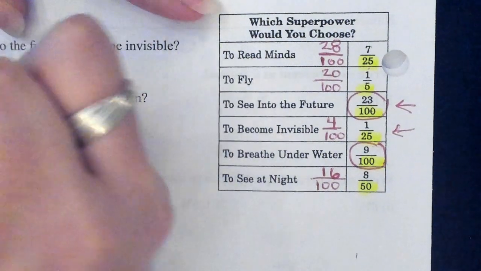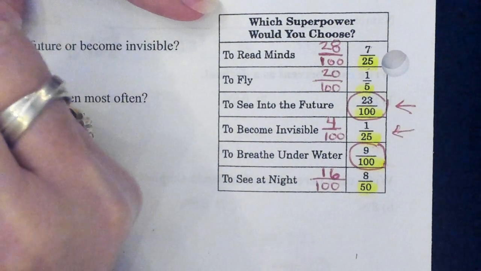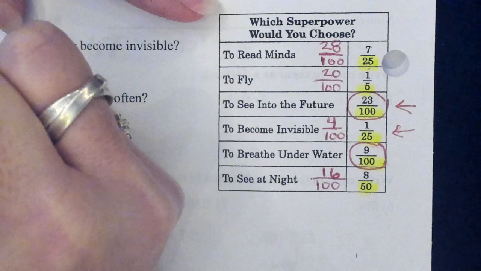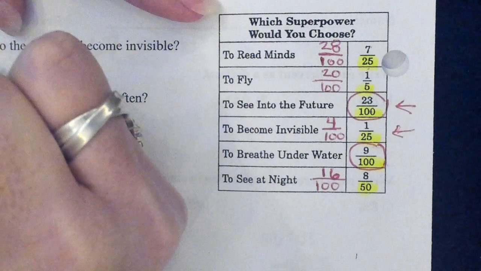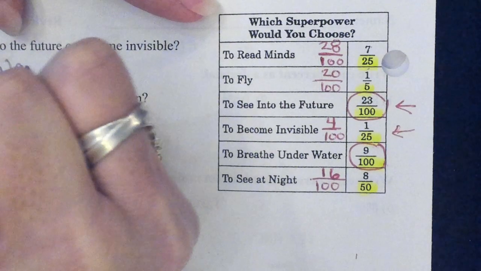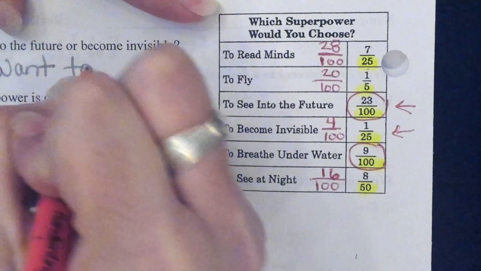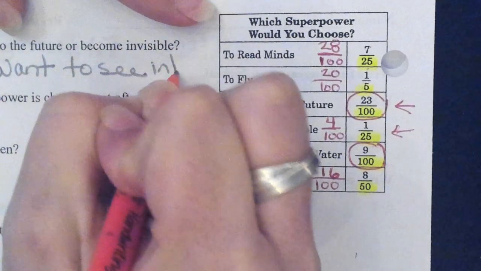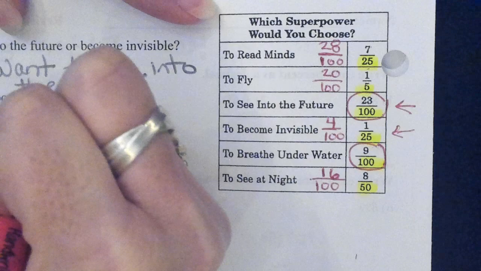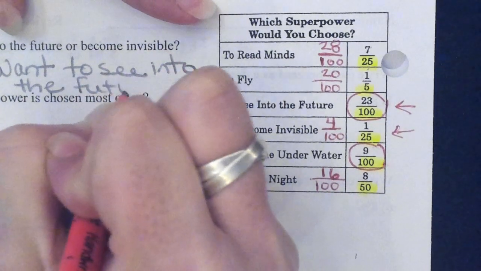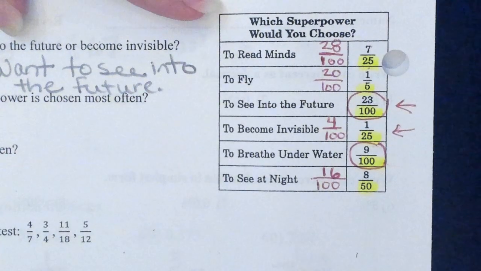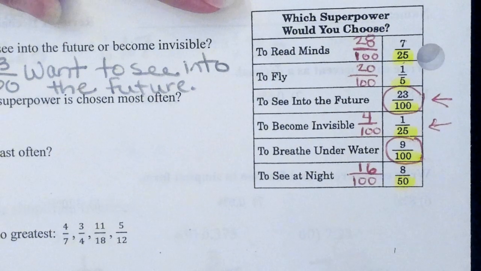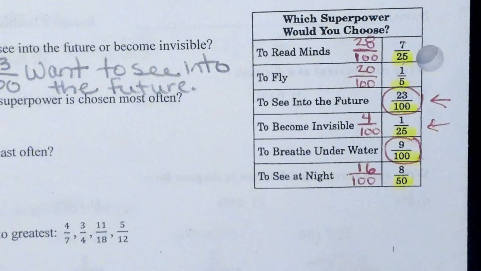So, 23 100ths want to see into the future. Or you could put into the future is higher. And it's into the future. Like these are what they wish their superpowers would be.